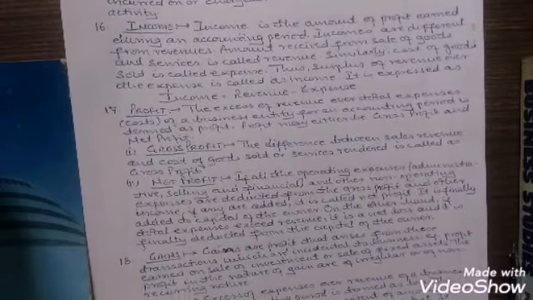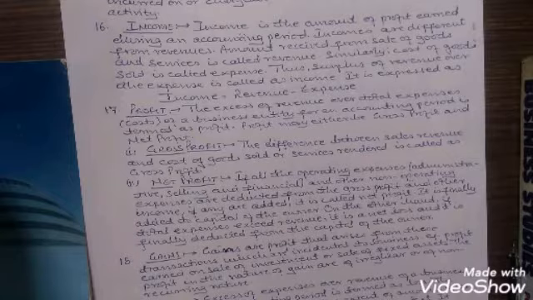Then profit. The excess of revenue over total expenses or cost of a business entity for an accounting period is termed as profit. Profit is of two types. Gross profit is the difference between the sales revenue and cost of goods sold or services rendered. And the second one is net profit.